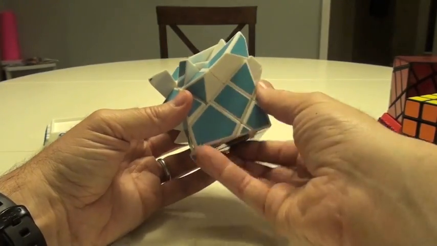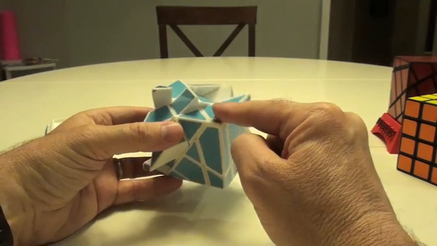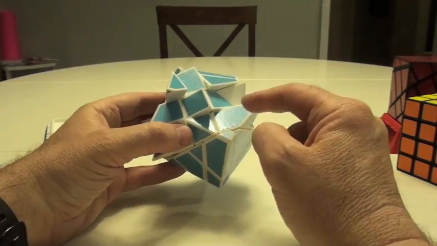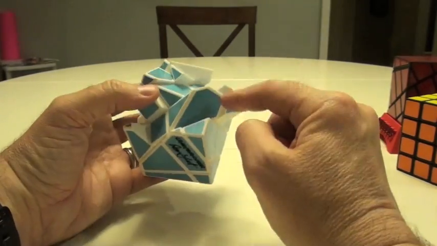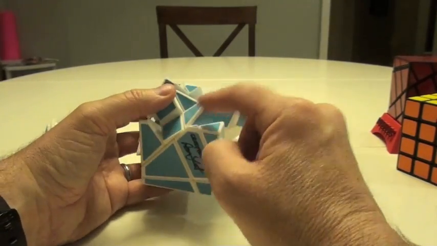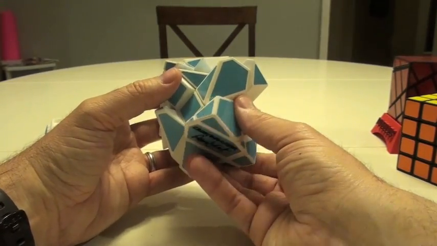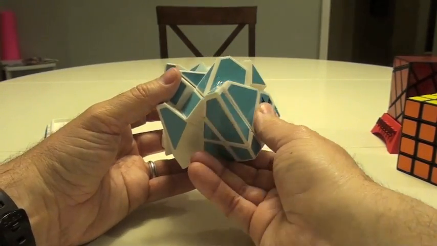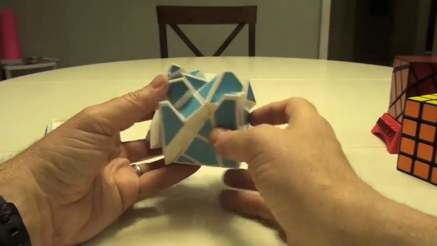Not here, turn, and aha! You can see that this lines up nicely here. What that tells me is that this pair belongs down here, not up here. Now I see a pair over here. Does this belong down here? Well, let's turn this around to see if it matches anywhere, and it doesn't. So what that tells me is these two pair over here belong up here and not down here.